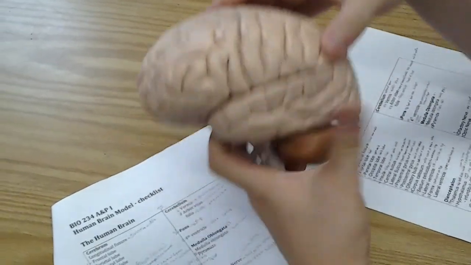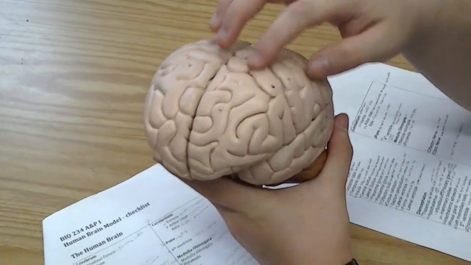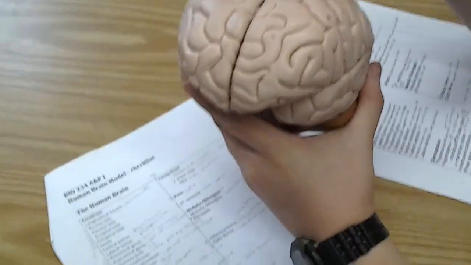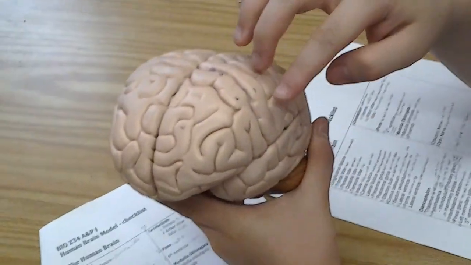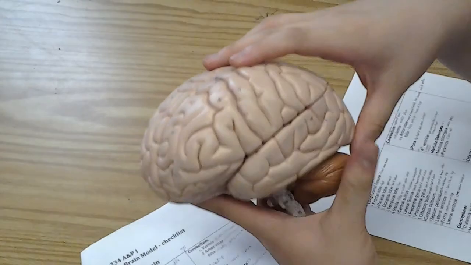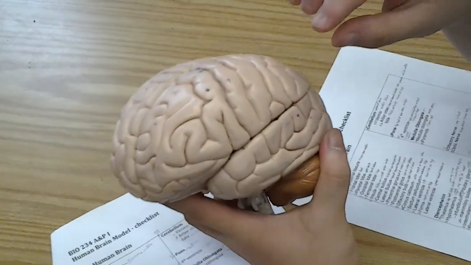The central sulcus divides the frontal lobe and the parietal lobe. In front of the central sulcus would be number 6, and that is the precentral gyrus. So the precentral gyrus is here, and the back of it would be the postcentral gyrus. The lateral sulcus is on the side and separates the temporal lobe and the parietal lobe.